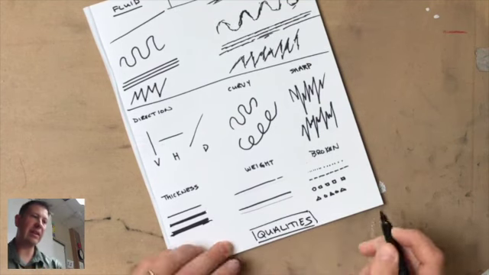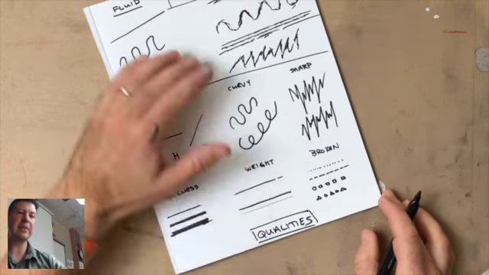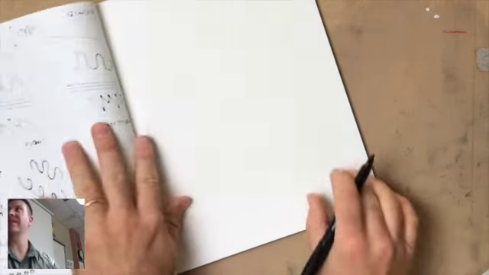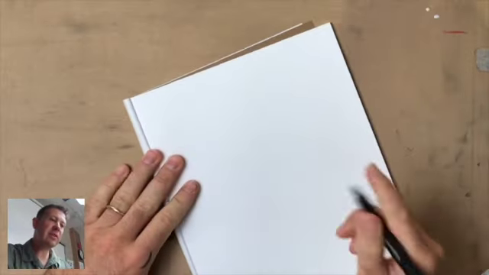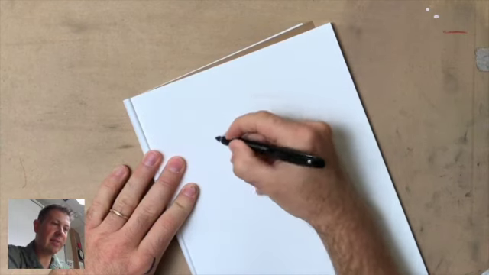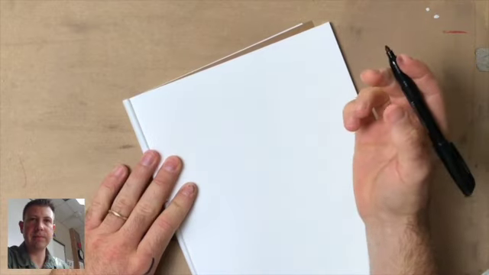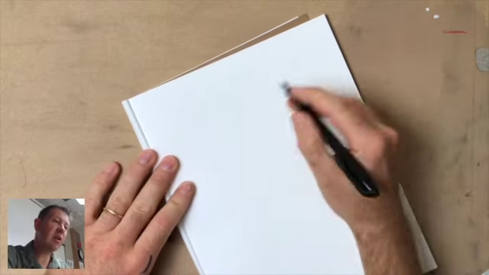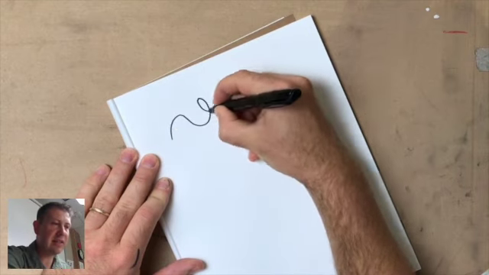So we have different types of lines, and we also have different qualities. We can combine the types and qualities together in order to get something that is even a little bit more visually engaging. For example, if I combine line thickness with, let's say, a curvy line, I can create something quite engaging.